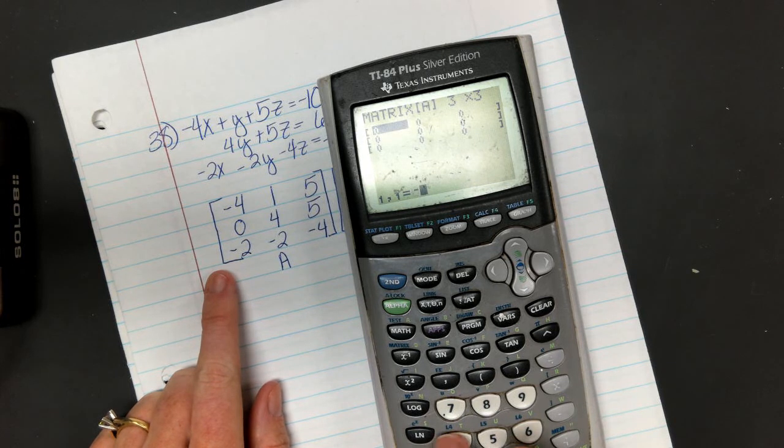All right, so I'm going to put these in. So I'm going to put -4 and enter, and notice that your cursor goes across, so be careful as you put that in. 1 and 5, and then 0 and 4 and 5, and -2, -2, and -4. And always go back and check the values that you've entered, because one wrong value can really mess up your whole answer.